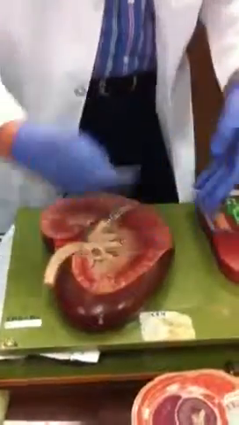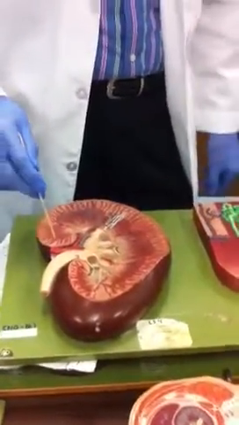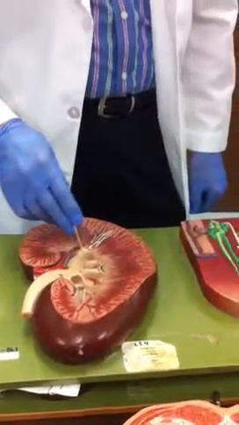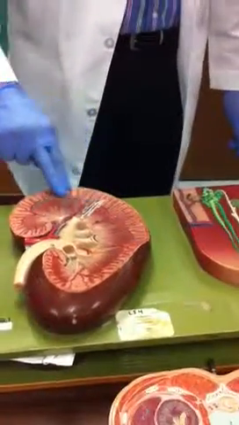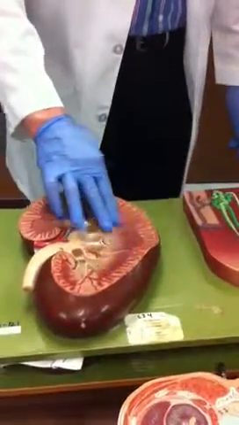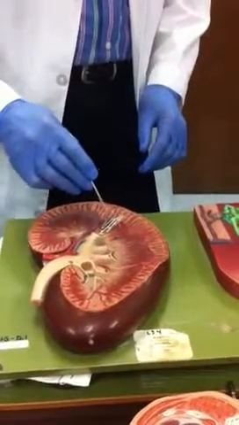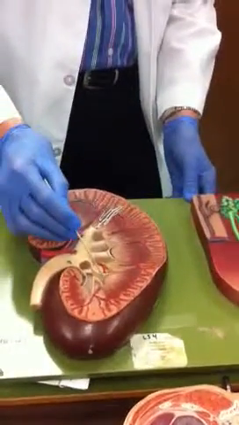Now, we've got a kidney that's bivalved or cut open, and again, it's similar to those over there. Here's blood supply, venous drainage. So here is cortex, and here's medulla. The darker brown is medulla. These are renal pyramids or medullary pyramids. Here are the minor calyces.